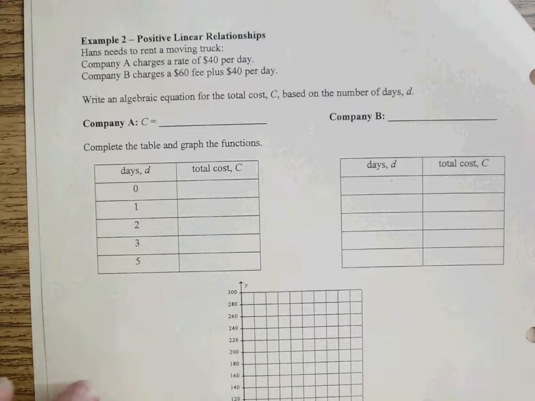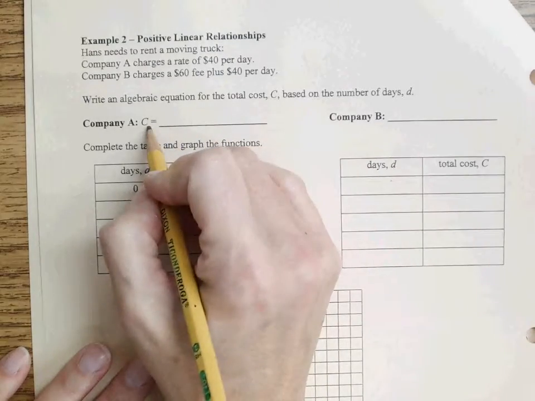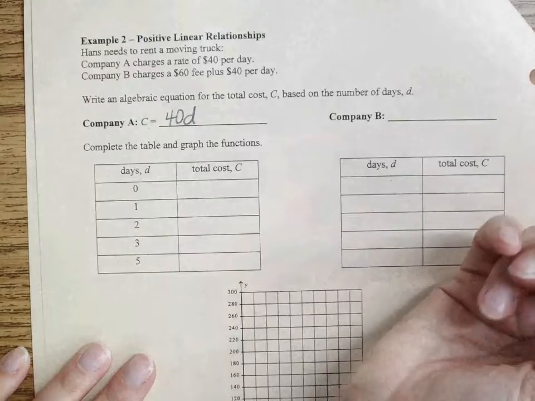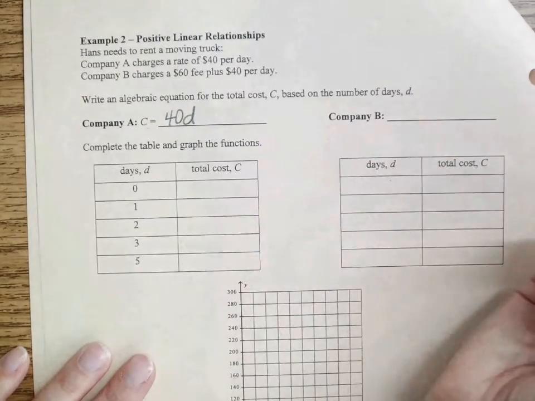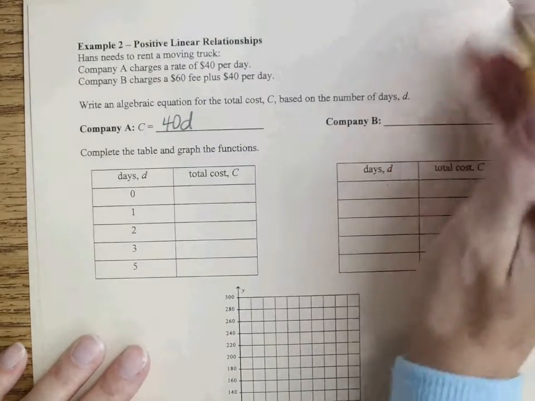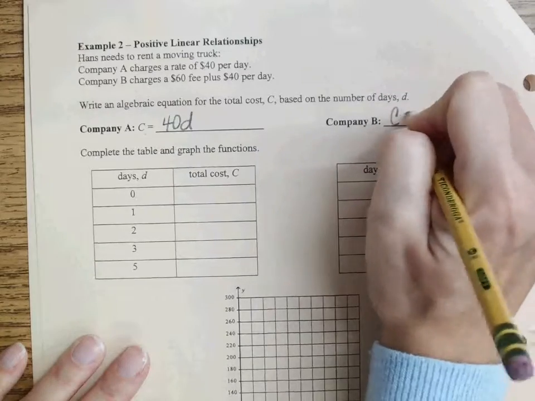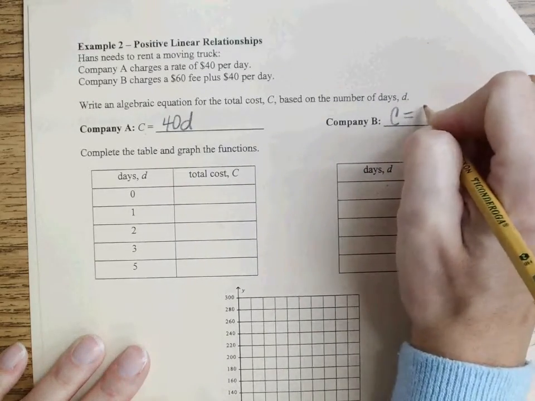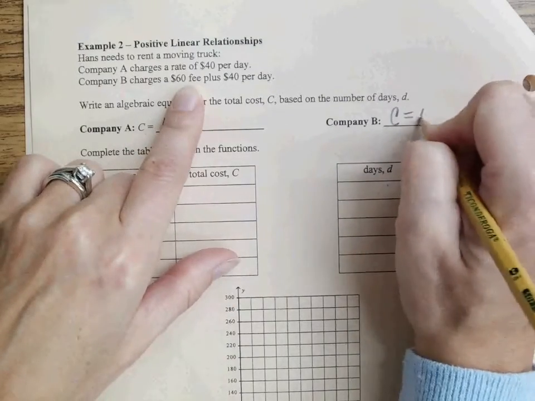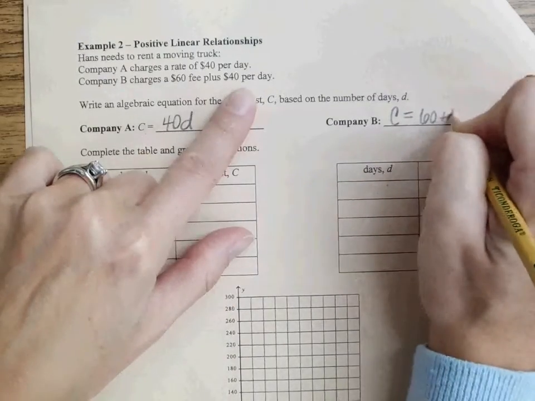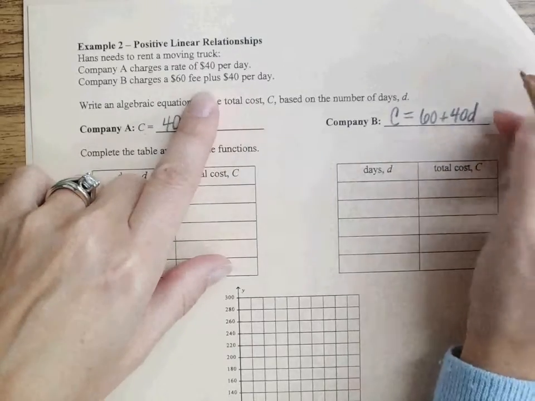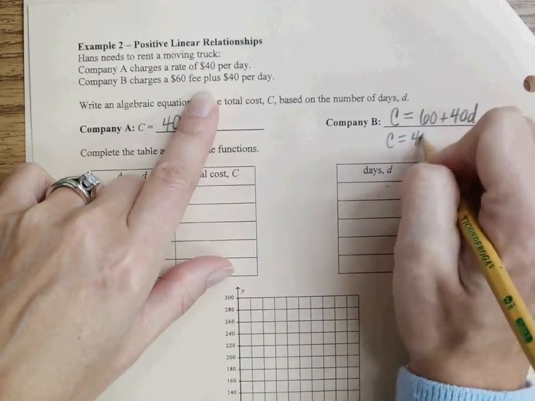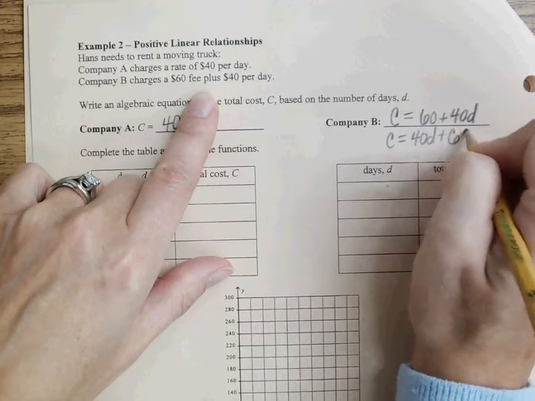So for A, it was 40D. Okay, so again, using the variables that they supply. For company B, it's going to be C equals, and there's really 2 ways to write it. You can write it as the order that they give it to us, 60 plus 40D, or you can write it in the slope-intercept form, 40D plus 60.